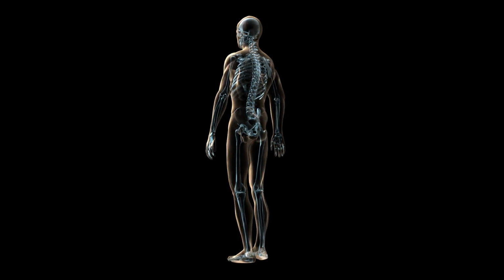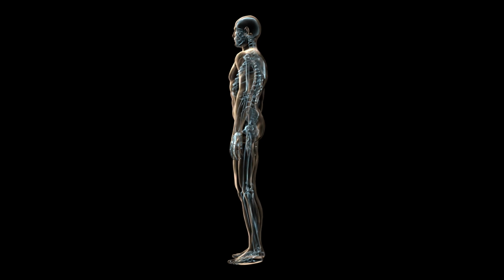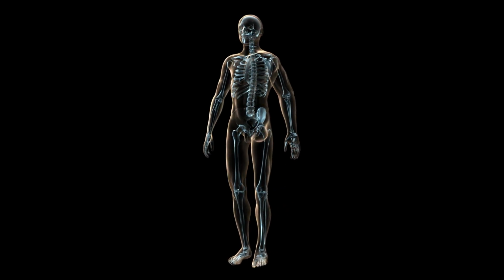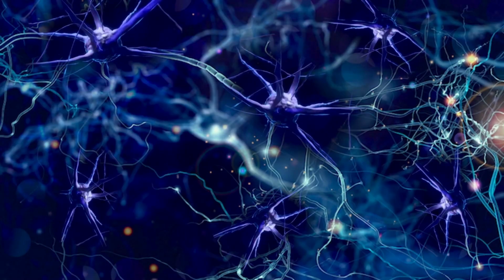In summary, the synapse is where neurons communicate. Electrical signals are transformed into chemical messages, which either excite or inhibit the next neuron, ensuring that the nervous system functions smoothly.